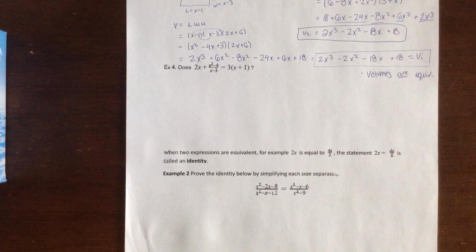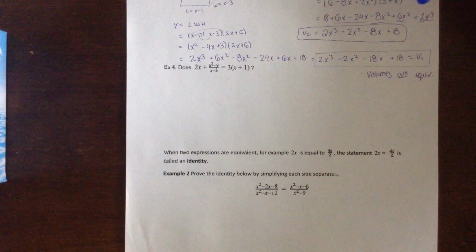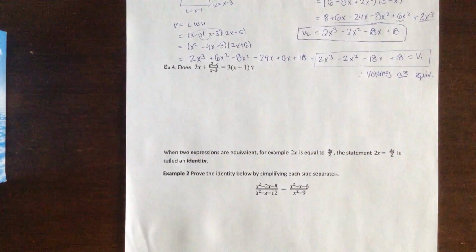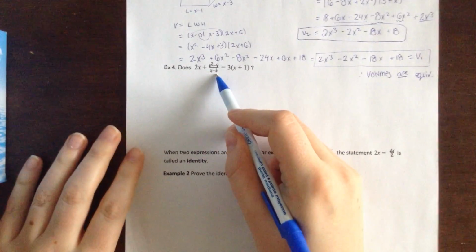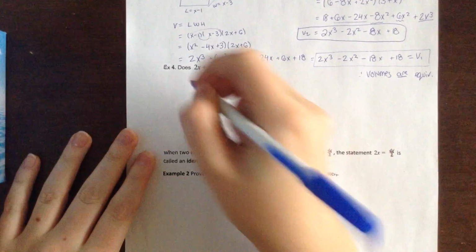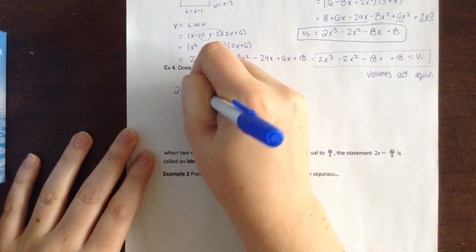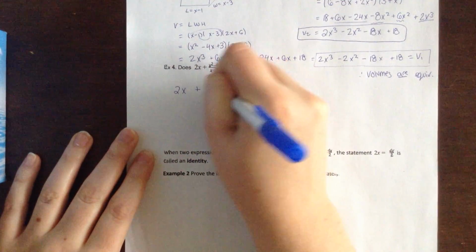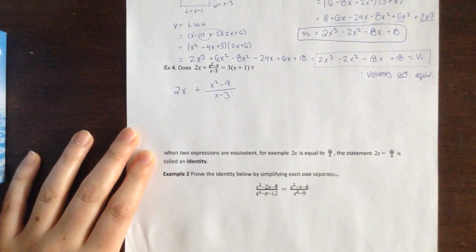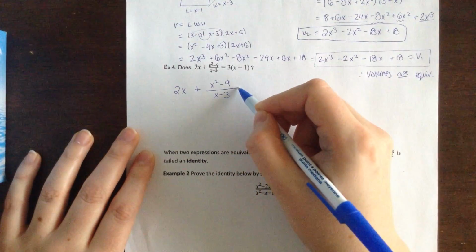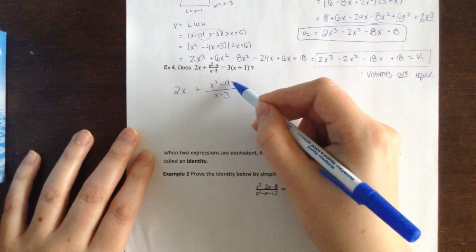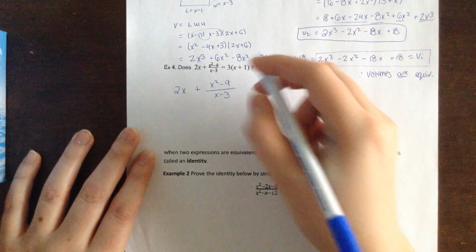So same idea though, we want to start by looking at the left side and the right side separately, seeing what each thing is going to simplify to. Now the only difference with these is you have to remember, for these rational expressions, we need to be able to factor first before we start canceling. So let me just write out this side again. Alright, so we're not allowed to just cancel those x's or divide out those. What we need to do first is factor this.